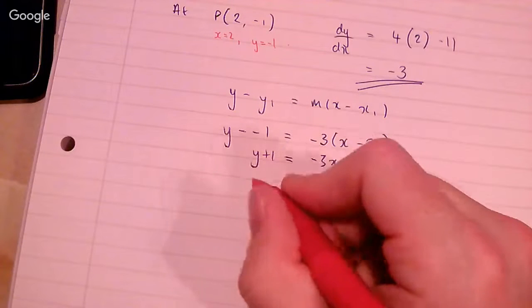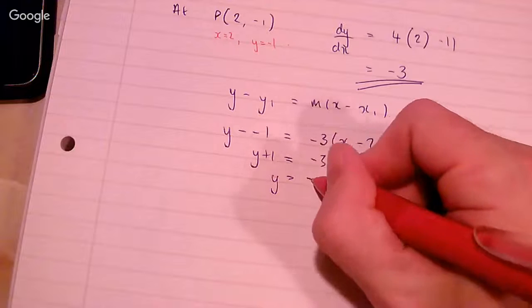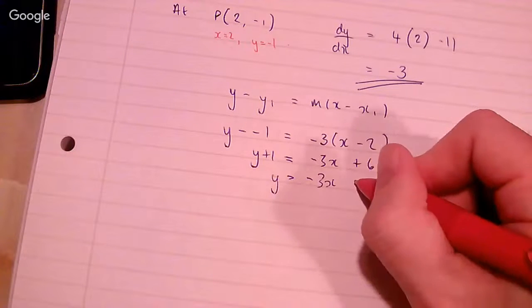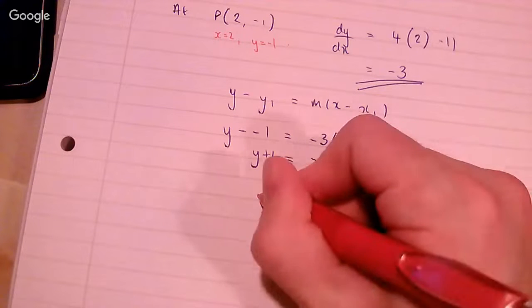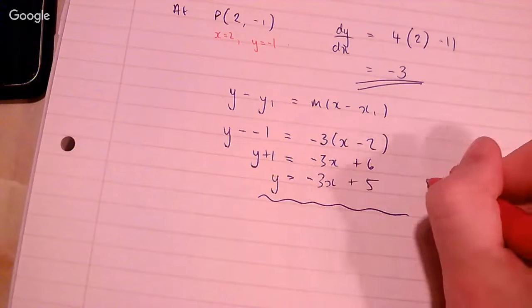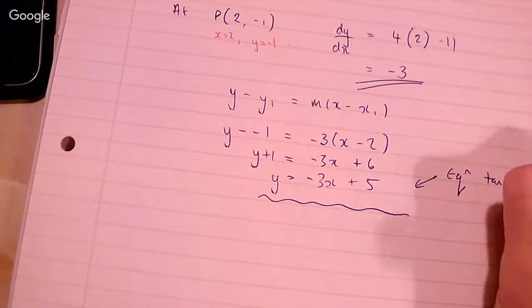And then when you've got just y on its own, we tend to just leave it in the form y equals mx plus c, but you can write it all in one line, it doesn't matter. So we get minus 3x, take over the plus 1, it becomes minus 1, so plus 5, and that would be my equation of the tangent. So I'll just reference what that is, equation of tangent.